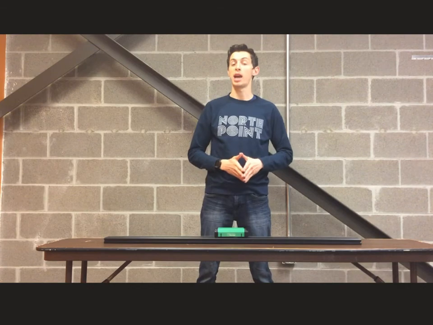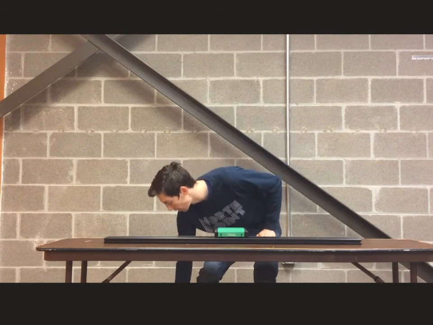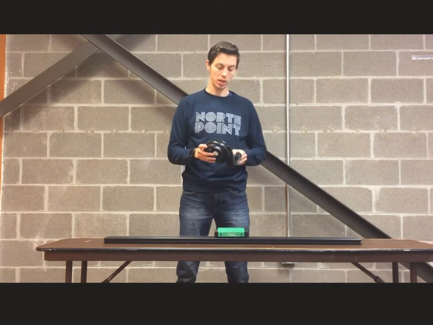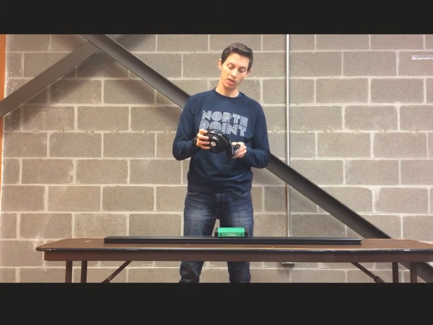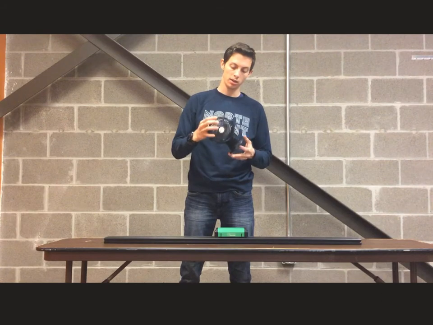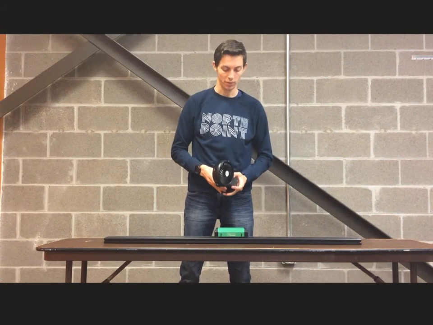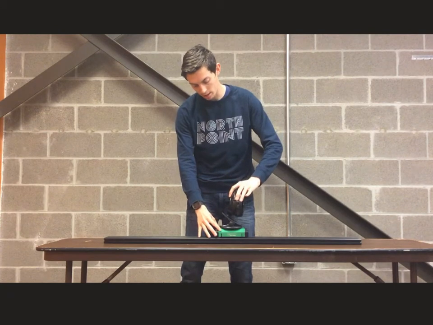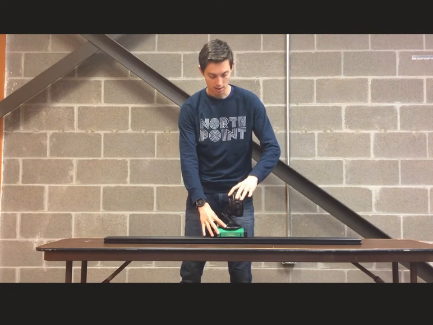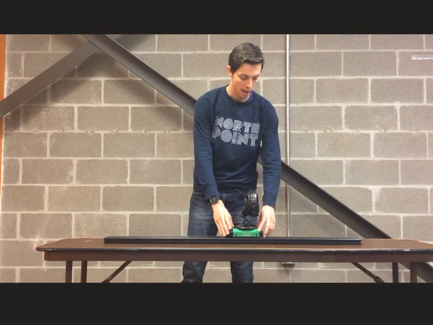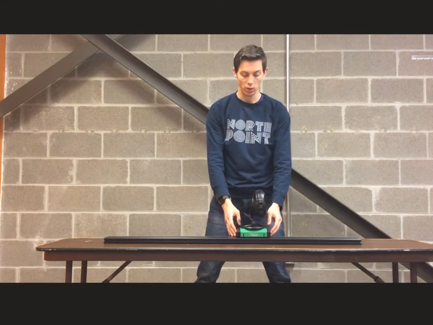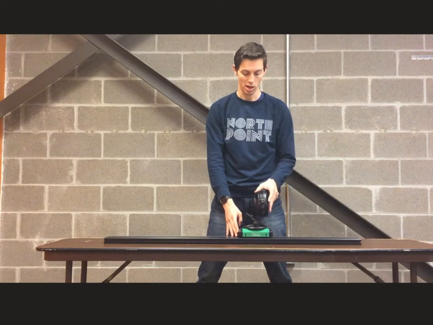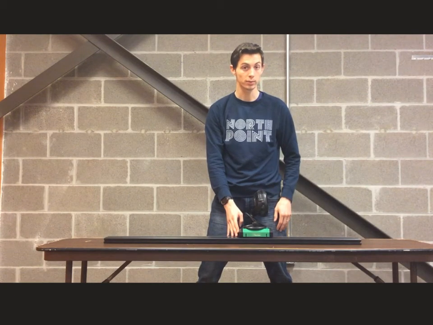Let's see what happens if we add something new. I have right here a fan. And what I'm going to do is turn this fan on. That feels great. Can you feel it? So I'm going to put the fan on top of the cart. Here we go. And right now I'm holding it. My question is, what do you think is going to happen when I let go of this cart?